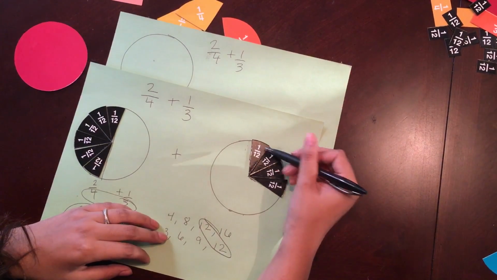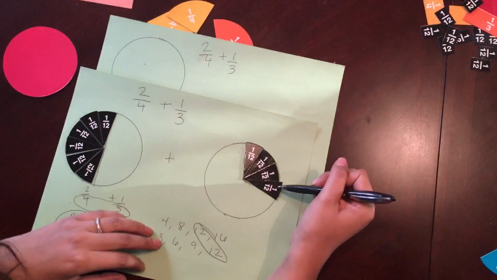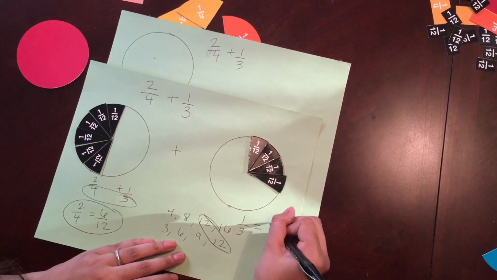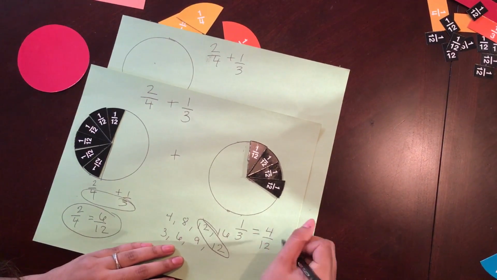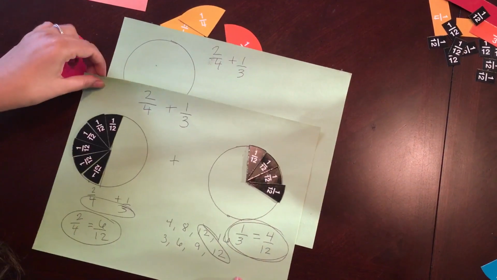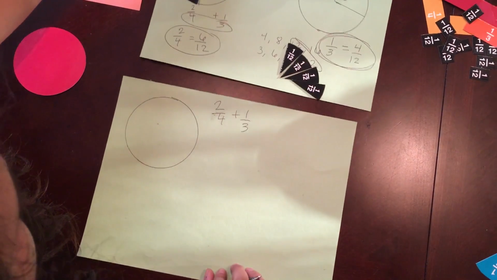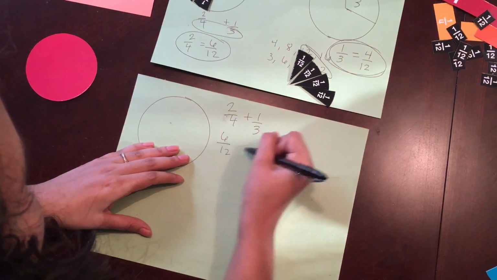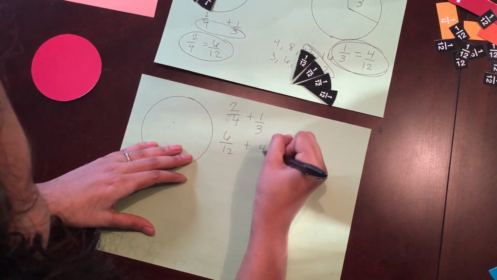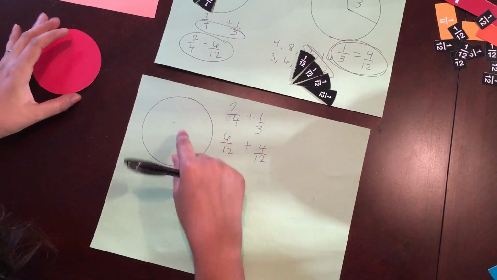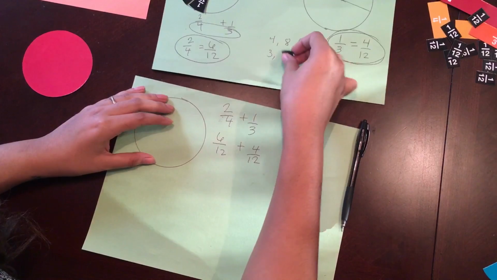Okay, so we have 1, 2, 3, 4. So the 1/3 is equivalent to 4/12. Okay, so let's move this into our final circle. So we know that this was equivalent to 6/12 and this was equivalent to 4/12. Okay, so let's add that into our final circle, okay?